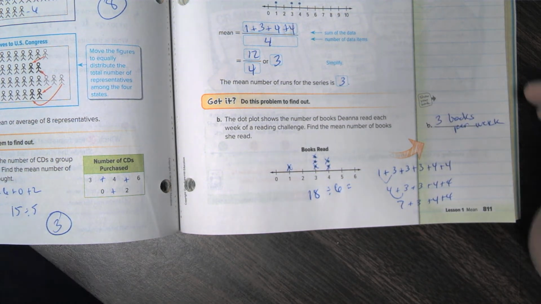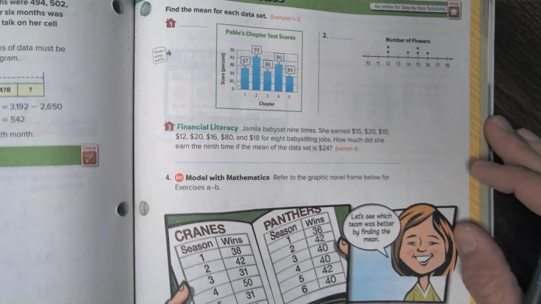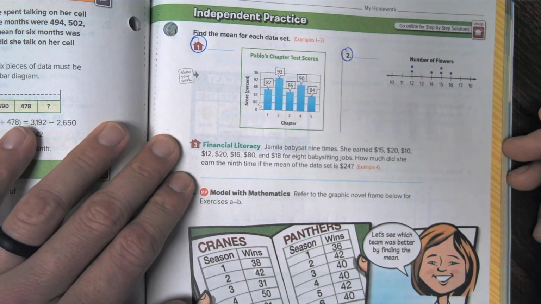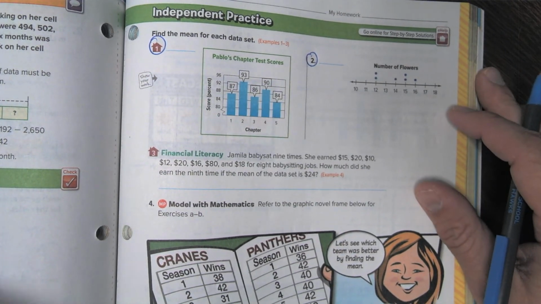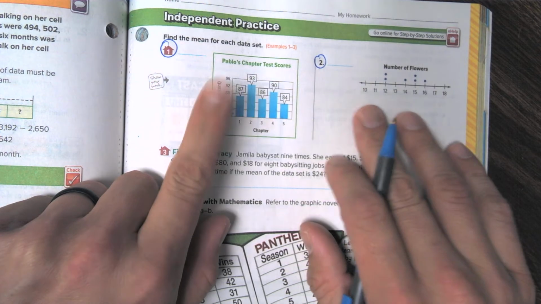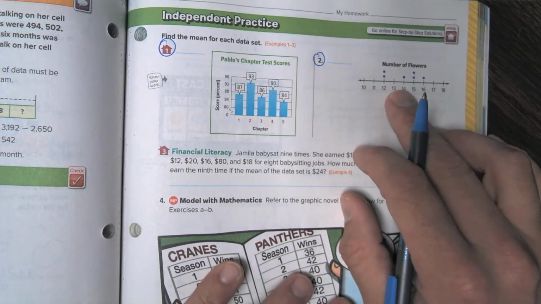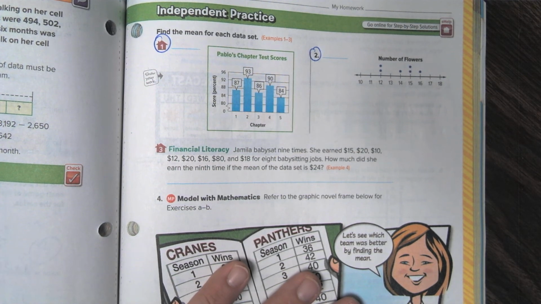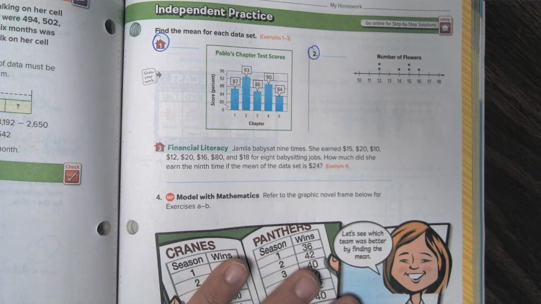Okay, so that's how you find the average. So now what I want you to do on your own, you're going to turn to page 813 and do number 1 and number 2. So just practice number 1 and number 2. So you're finding the mean for each data set. And then you're going to get a worksheet and go through the worksheet on your own. That will be due tomorrow. So you'll have all the rest of the hour to work on it. So watch the video, take the notes, and then do 1 and 2 on page 813, and then you'll get the homework.